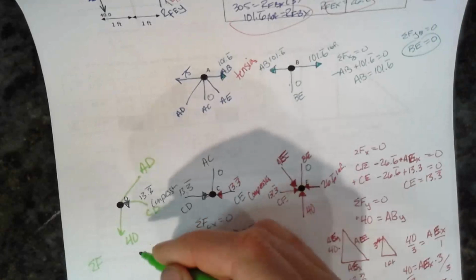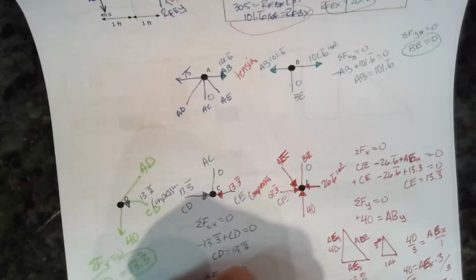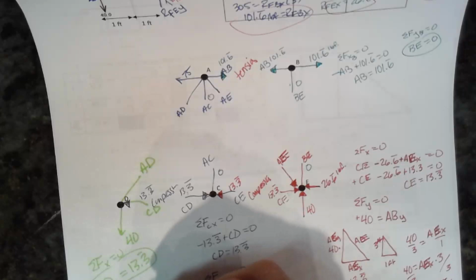And we've got to do our last one, which is to figure out AD. The sum of the forces in the X has to be 0. So AD in the X is going to be equal to CD, or 13.3 repeating. AD in the Y, the sum of the forces in the Y has to be 0. So AD in the Y has to be 40.